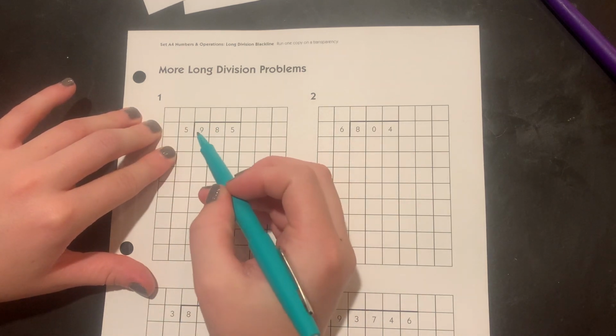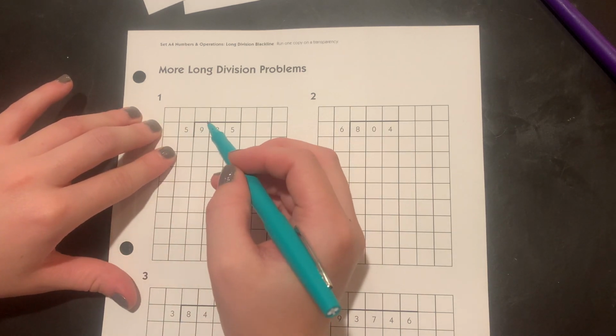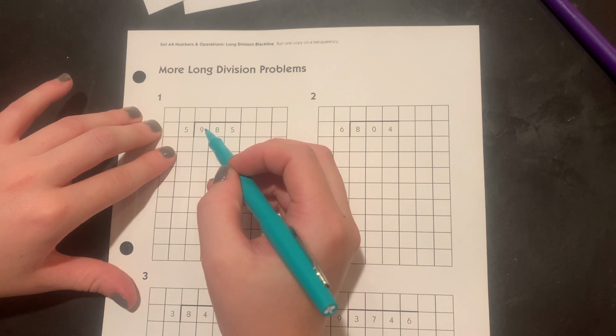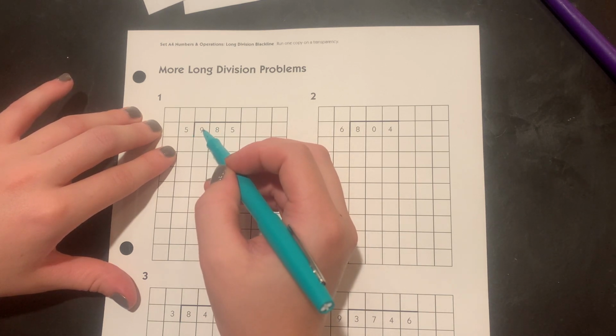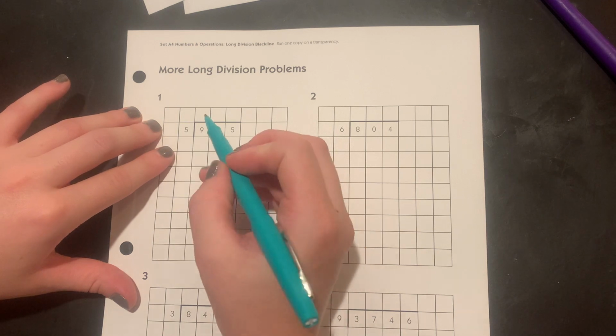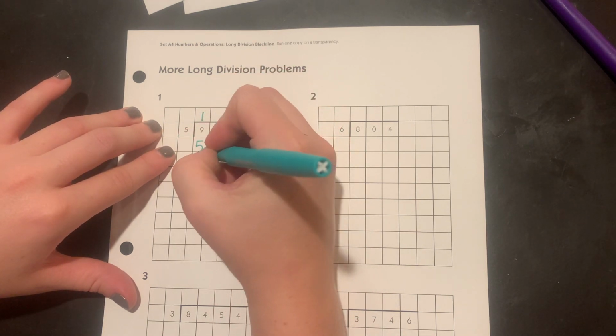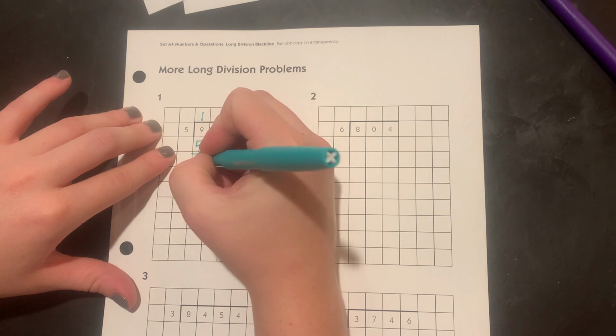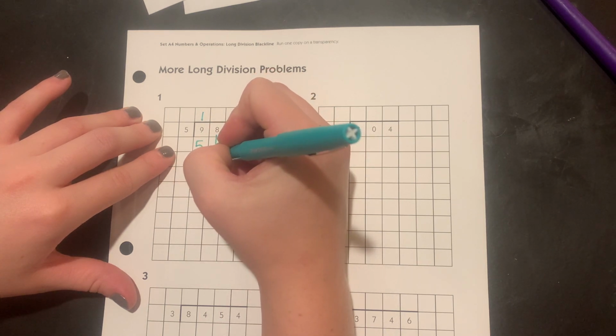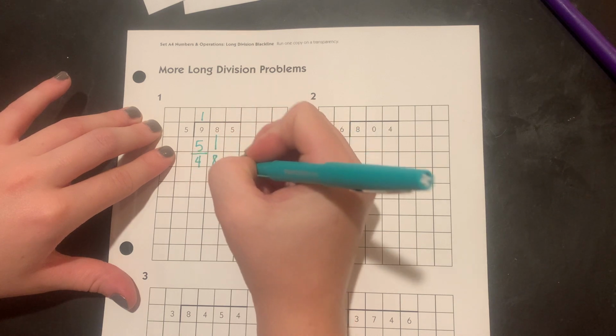So we're going to start by saying how many times will 5 go into 9? 5 times 1 is 5. 5 times 2 is 10, which is greater than 9. So we know we've got to go with 1. We're going to write down our 5, and 9 minus 5 leaves us with 4. We're going to bring down our 8 for 48.